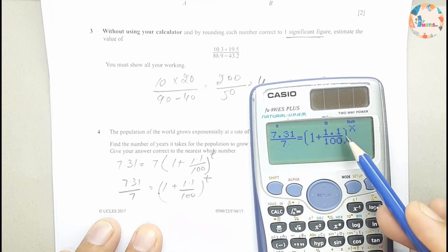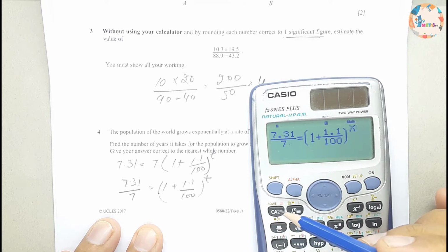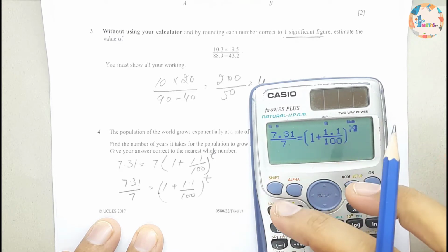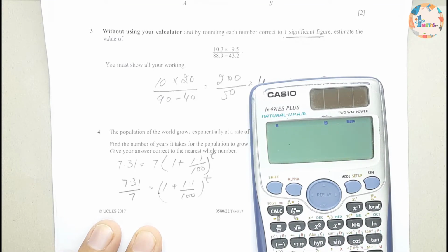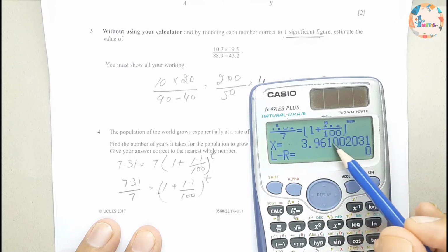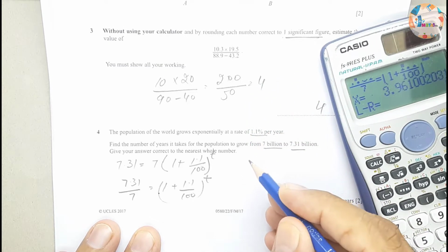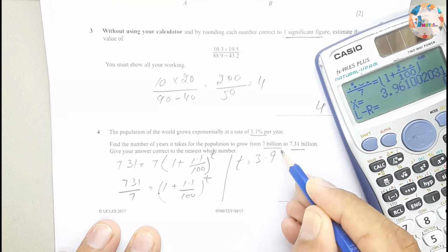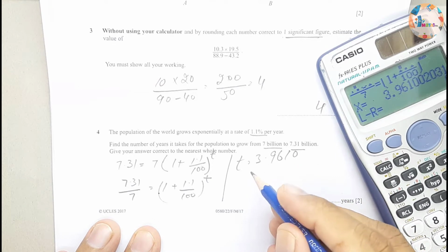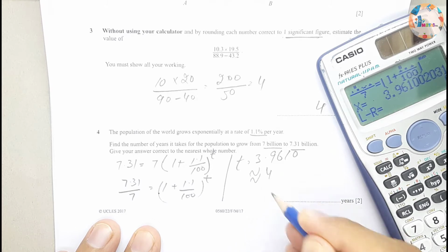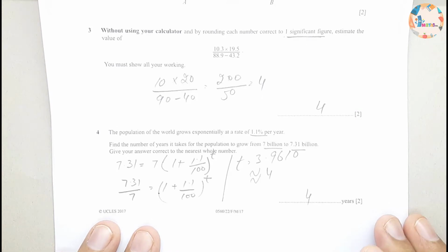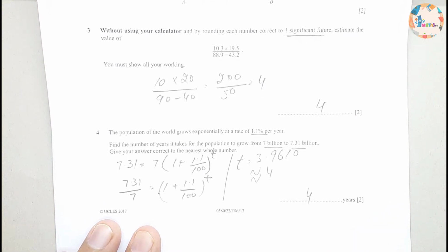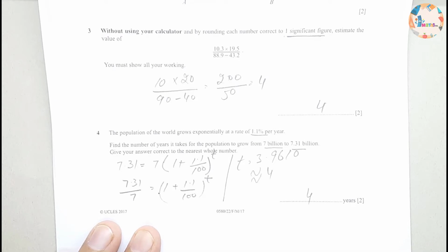After typing this equation, I'll use the solve button by shift. So shift solve. Solve for x is equal to 1. We'll have to wait for some time, and the answer will be displayed, 3.9610. So t will be equal to 3.9610, or approximately we can write 4, and we will write here 4. Hopefully you understood this calculator method, and by log also we can solve it by taking log on both sides, and you will get the same answer, 3.961.